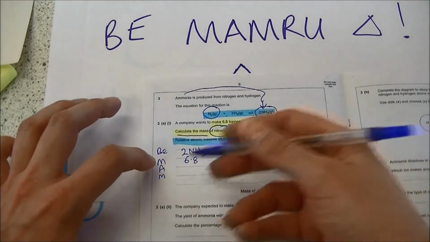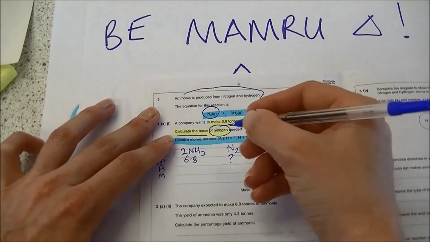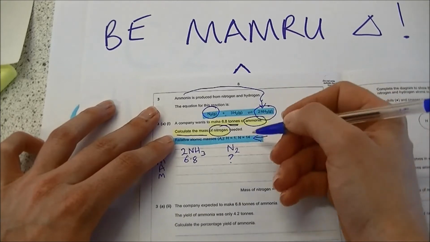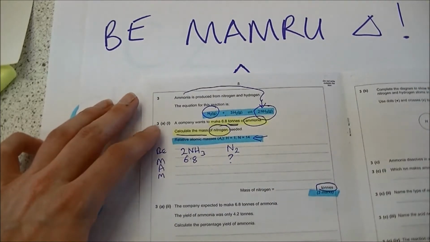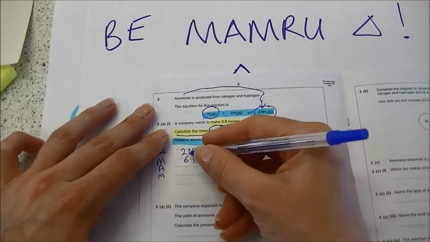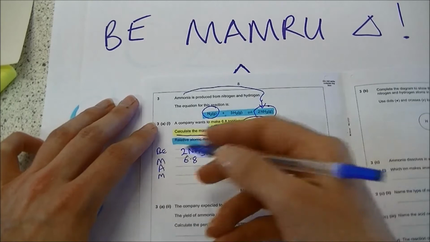So the next thing I need to do is to write down the atomic masses. They've given me these in the question, so the atomic mass of hydrogen is 1 and the nitrogen is 14. At this point I need to pay attention to the little numbers that I've got in my formula, but I'm going to ignore any big numbers in front of it.